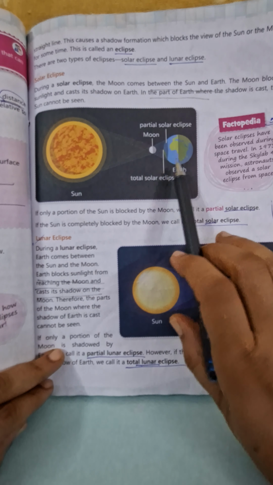But see, the concept is that someone standing exactly here will not be able to see the sun, but somebody who is standing here in this part of the earth will definitely see a portion. That is why it is called the partial solar eclipse. Okay, so if only a portion of the sun is blocked, it is partial, otherwise total. And this happens during new moon.